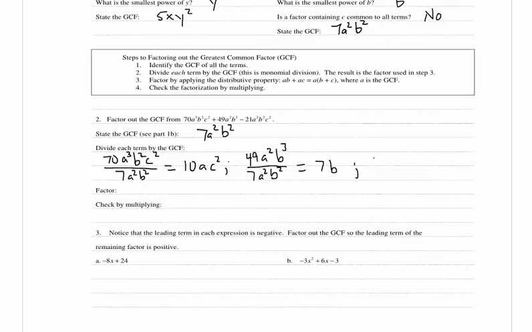For our last term, we have negative 21 a squared b squared c squared divided by 7a squared b squared, and that's equal to negative 21 divided by 7 is negative 3, a squared divided by a squared is 1, b squared divided by b squared is 1, and then we have c squared.